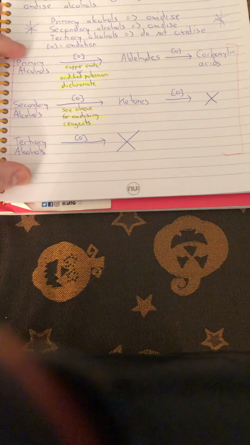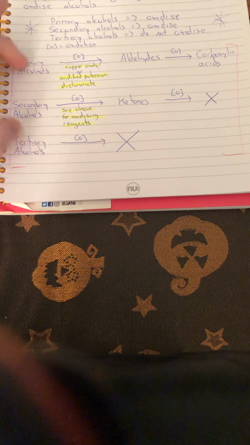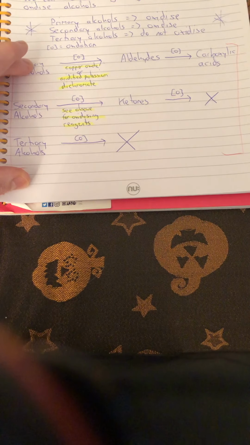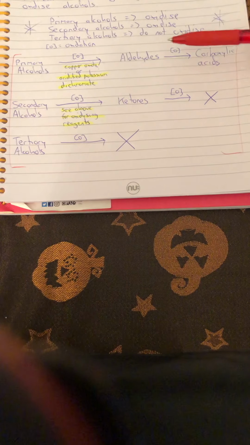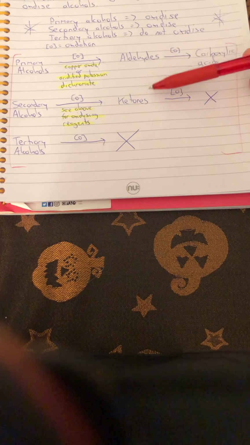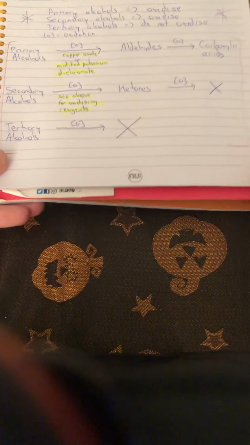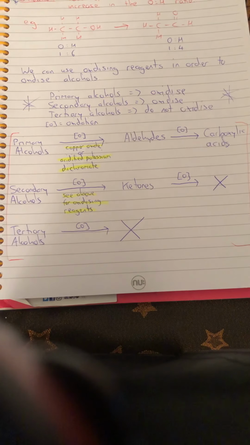So it's very important that we know how to identify a primary, secondary and tertiary alcohol, and we've been doing that these last few lessons. You need to know how to draw aldehydes and ketones, essentially, and then in turn, carboxylic acids. Now, the SQA aren't just going to give you the question, what do primary alcohols oxidize into? They'll give you an alcohol. You need to work out what type of alcohol it is, and then you need to draw it yourself.